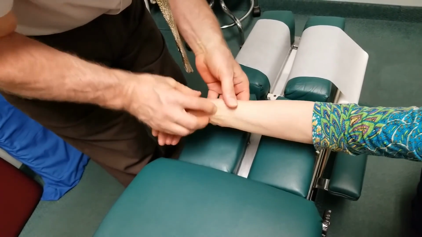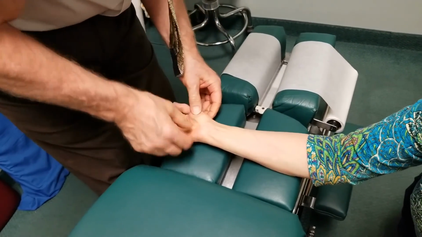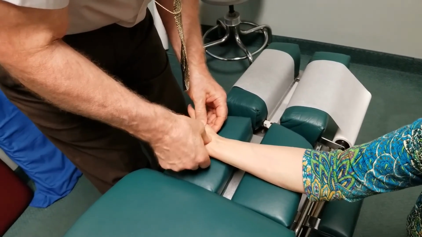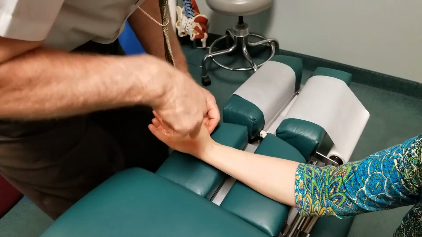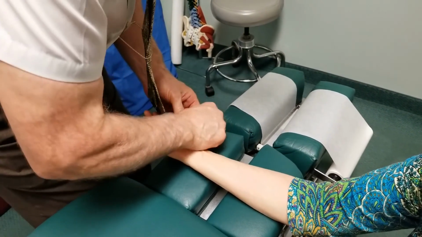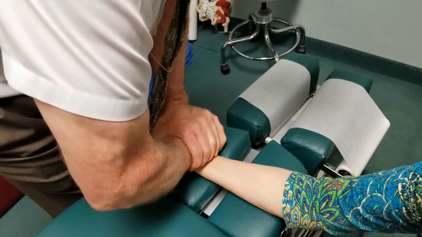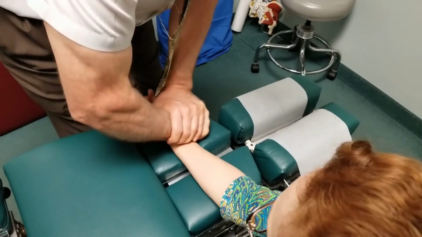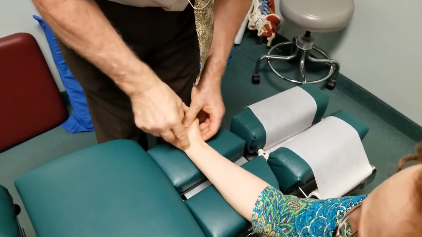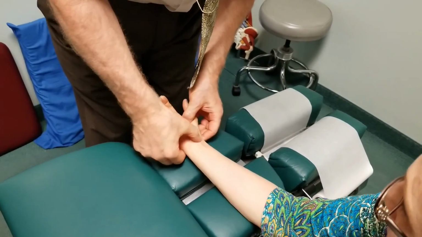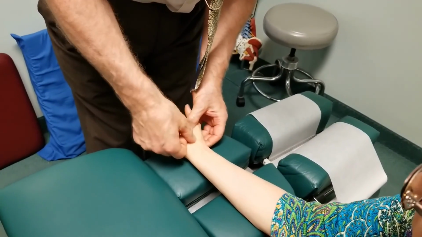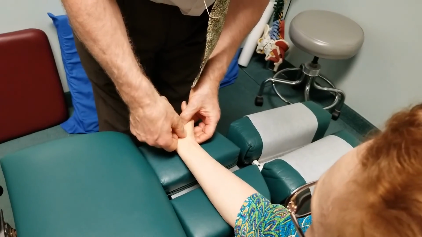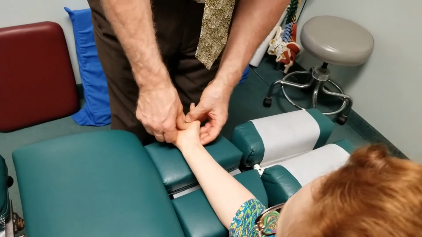Okay. And then we turn the hand over, and now we're positioned so we can adjust those middle 4 carpal bones to push them back that direction. And that helps to create a little bit more space in that area of the wrist to allow to get rid of the pressure that's on that nerve that's coming into your hand.